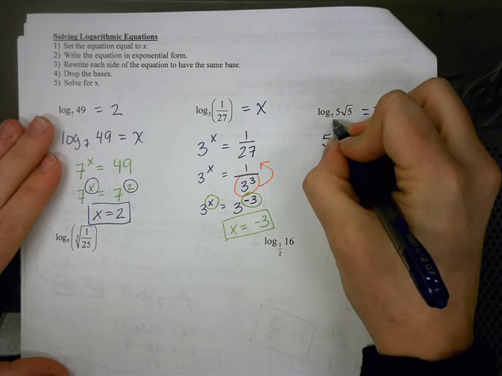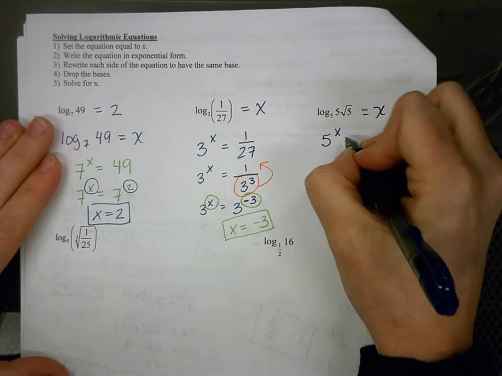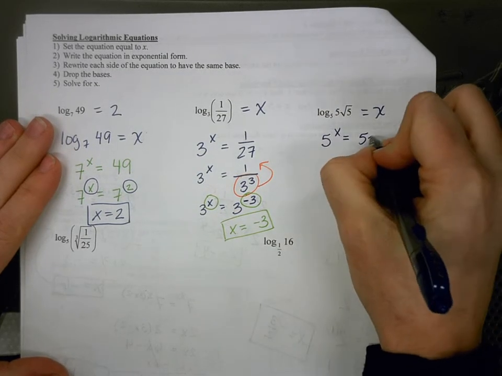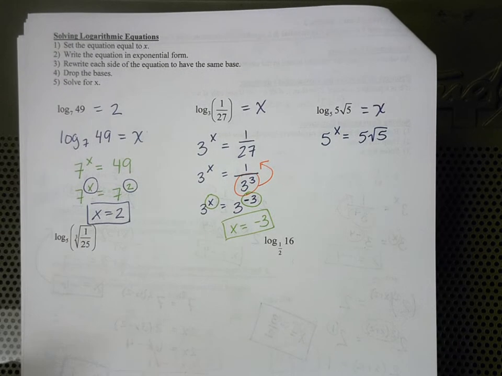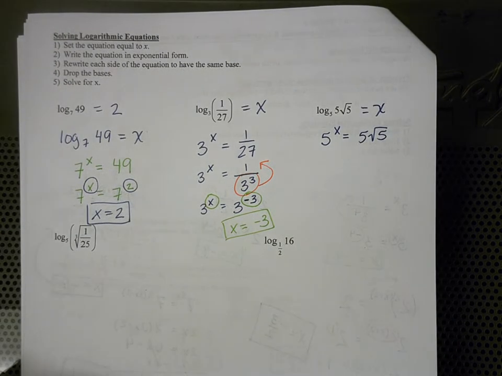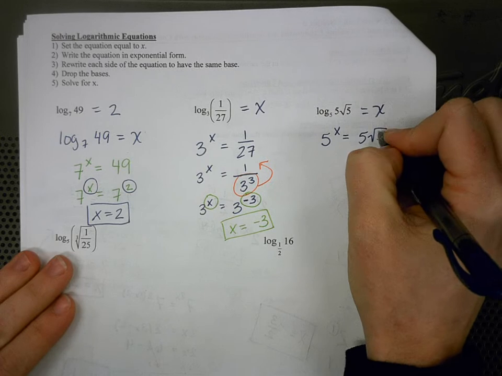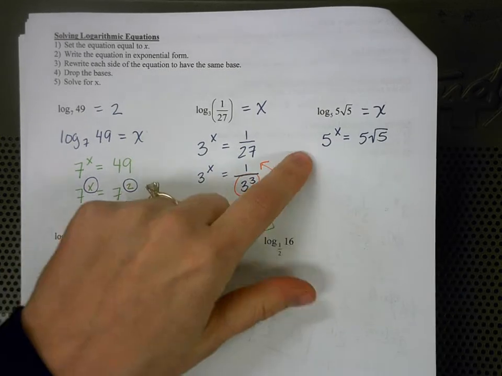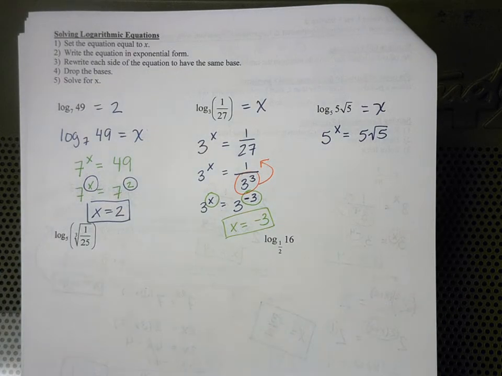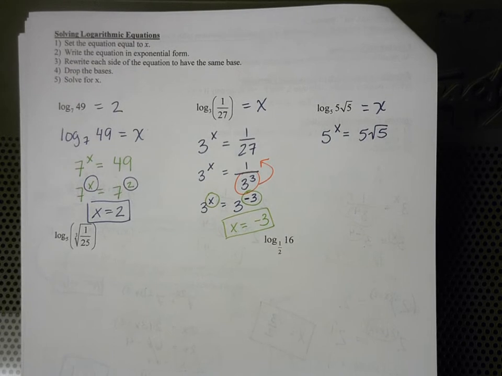what power do you raise 5 to get 5 root 5? We're going to rewrite each of these in exponential form, because the right hand side is not, we have an exponential form for our equation, but we also have a radical form within that.